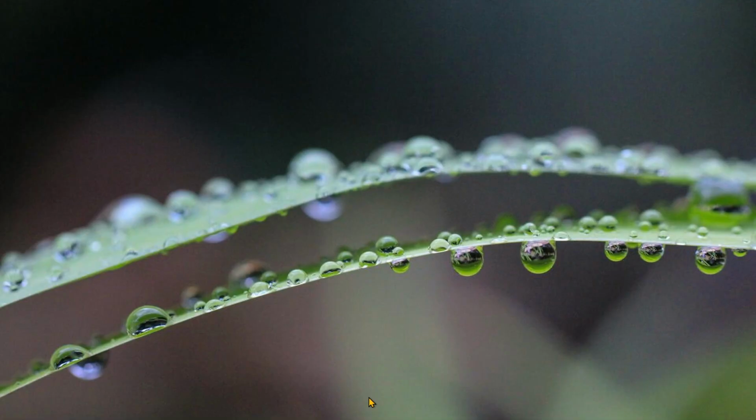Here we can see water droplets resting beautifully on the surface of leaves. The rounded shape of the droplets shows cohesion, or water molecules clinging to each other. At the same time, the droplets don't roll off easily because of adhesion. That's the next topic that we will be discussing.